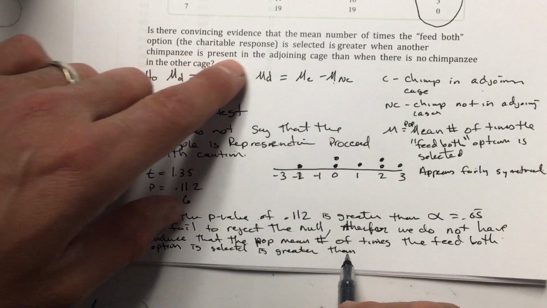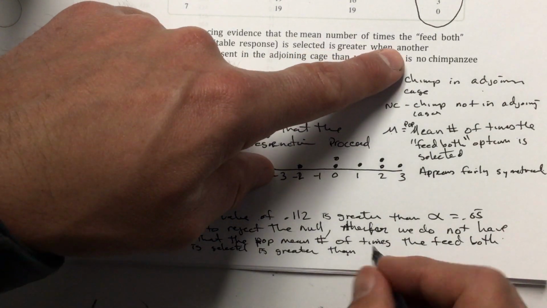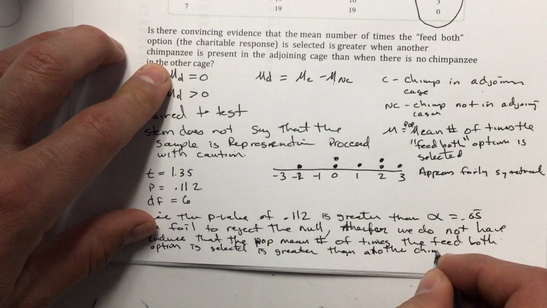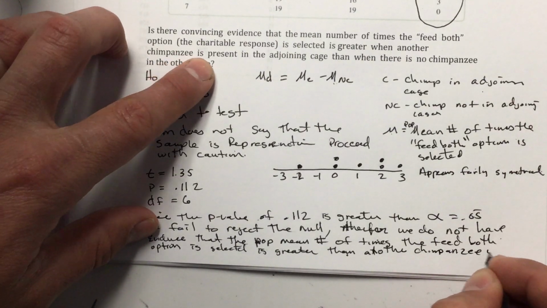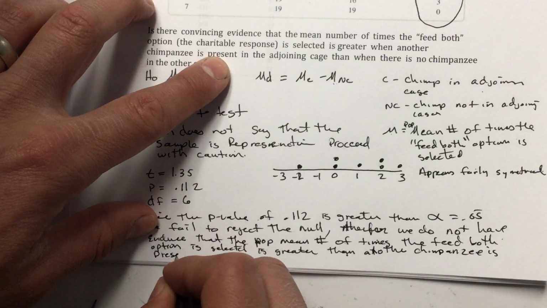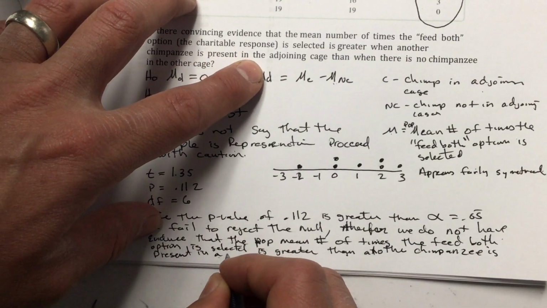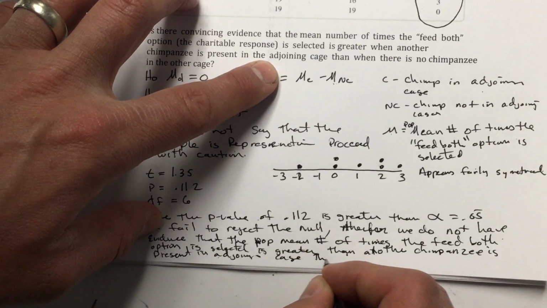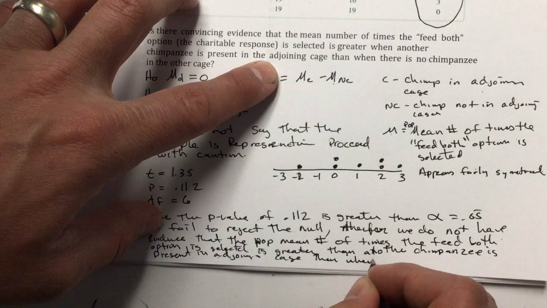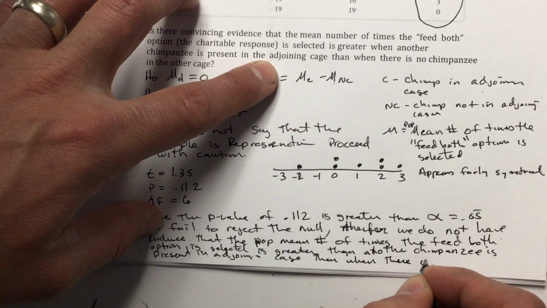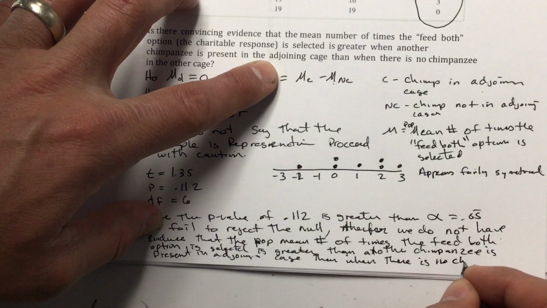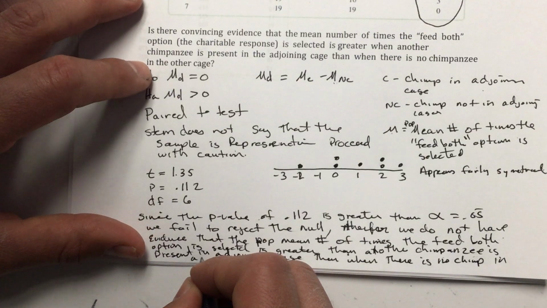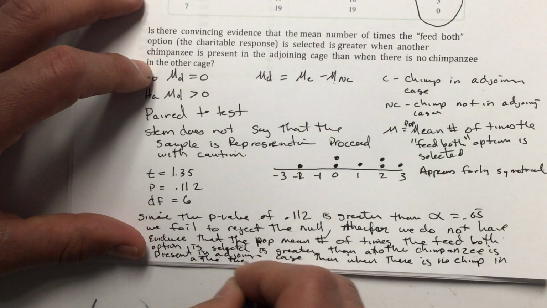Greater than another chimpanzee is present in adjoining cage than when there is no chimp in the other cage.